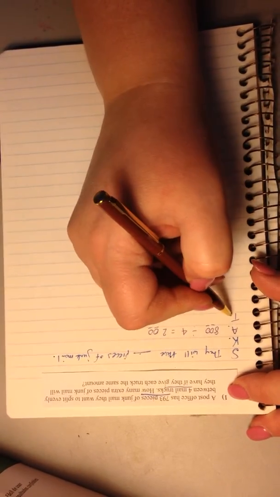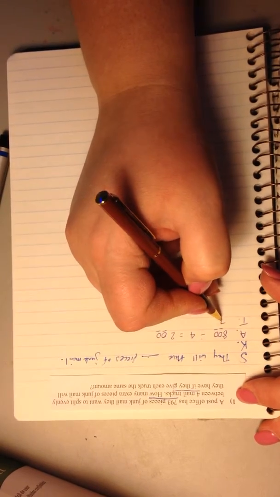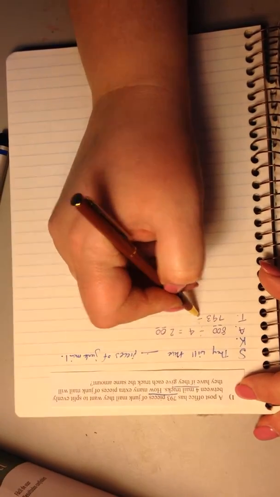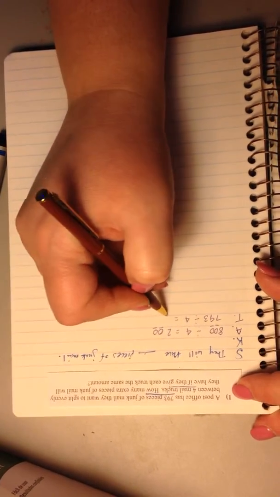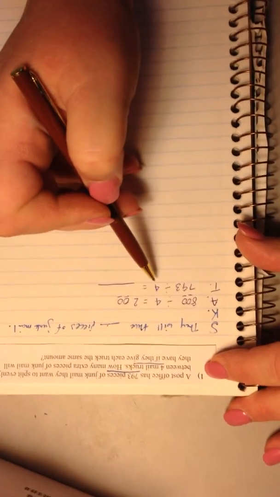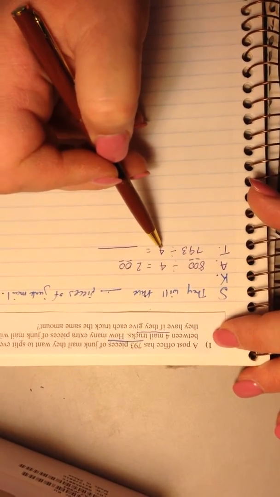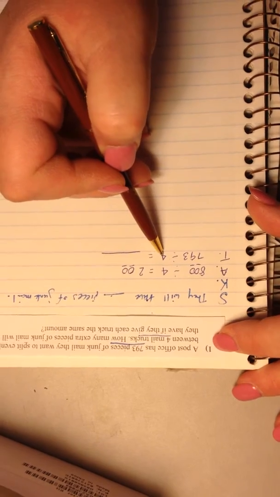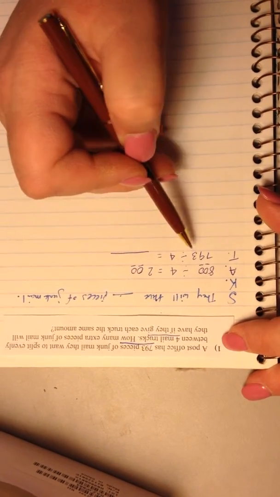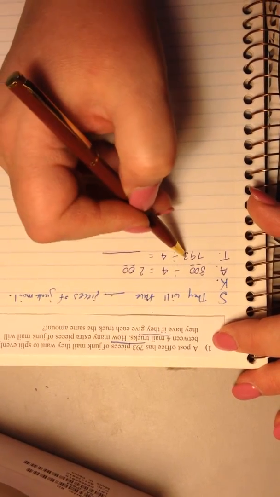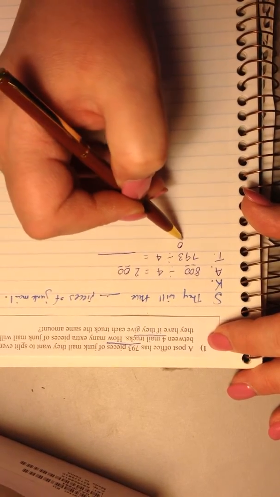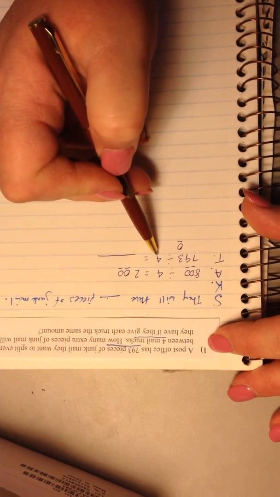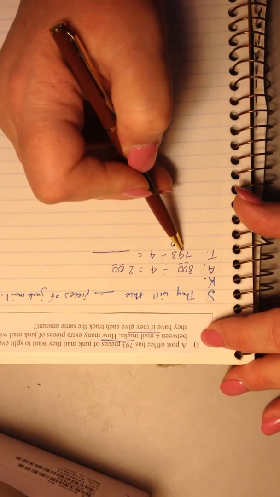The next step is T, take time to solve. So I know my real problem is 793 divided by 4. That is what I need to solve. Using the place value method, I know that I do not know how many 4s are in this entire number. So I'm going to simplify this, and I'm going to replace that 3 with one of those zeros.